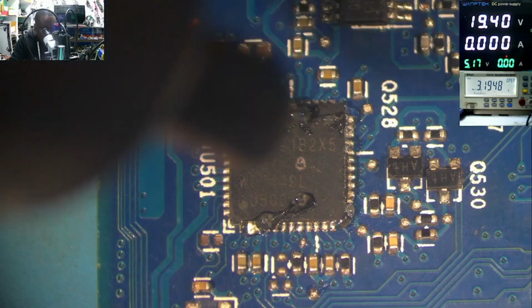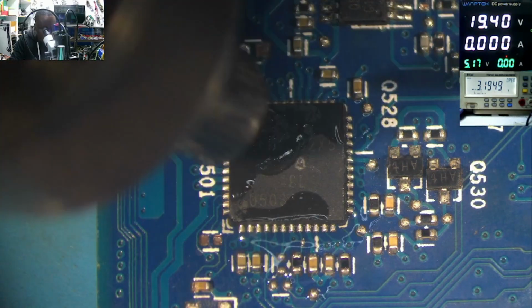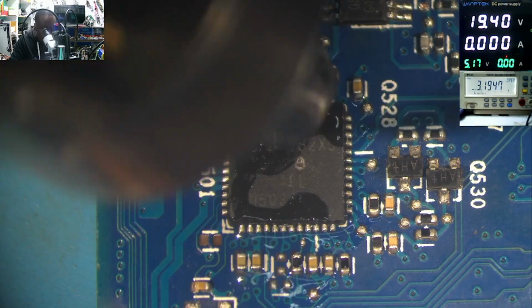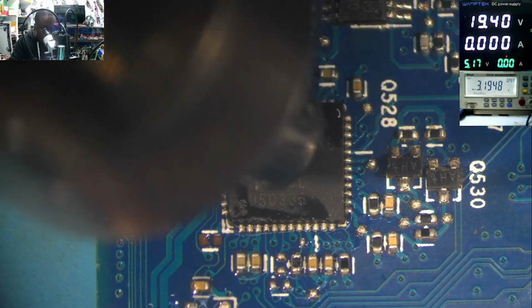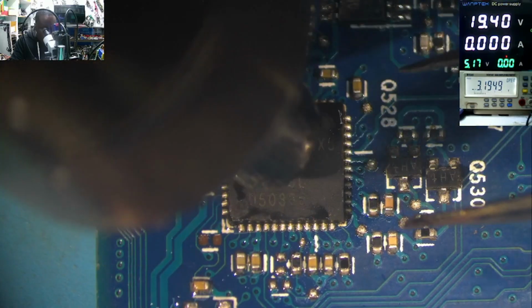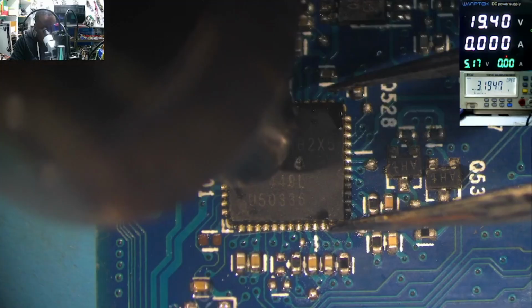So let's take down this chip. This chip just exploded. How this happened, no one knows.